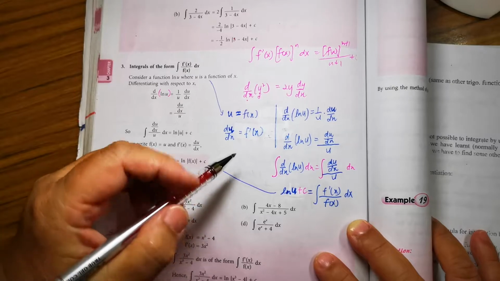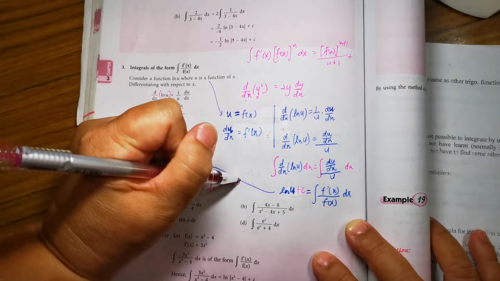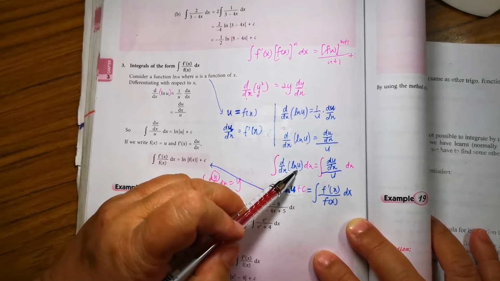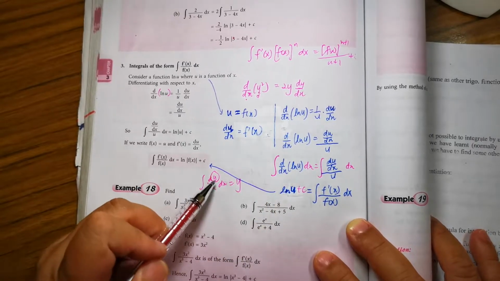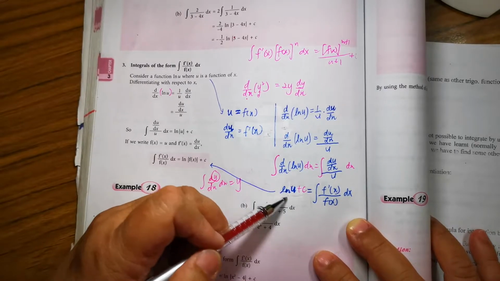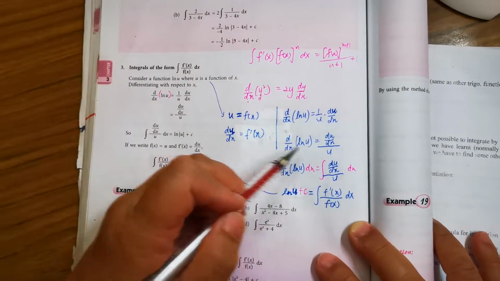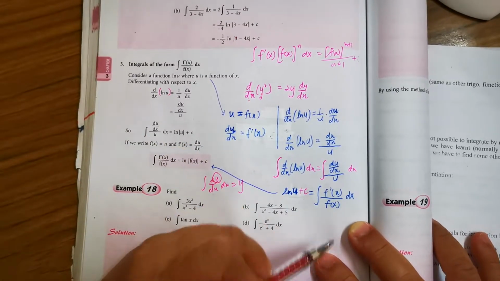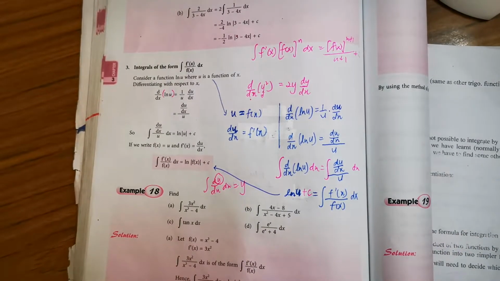Okay? Remember the concept, when we integrate dy dx with respect to x, we get back our y here, right? So same lah. When we integrate d ln u dx with respect to x, I get back my ln u. This is just like your y here. Of course lah, plus c. Alright? And here, what is du dx? Here, du dx is f prime x. And what is u? U is fx. Okay? Alright, so this is how we get this formula.